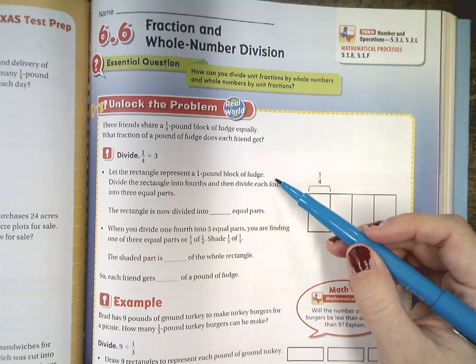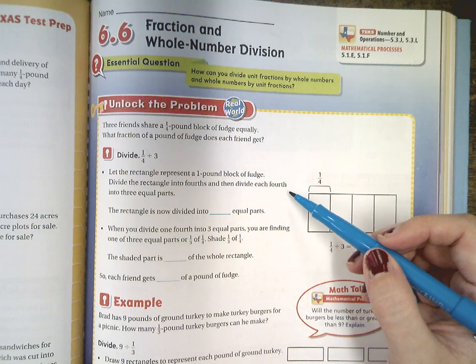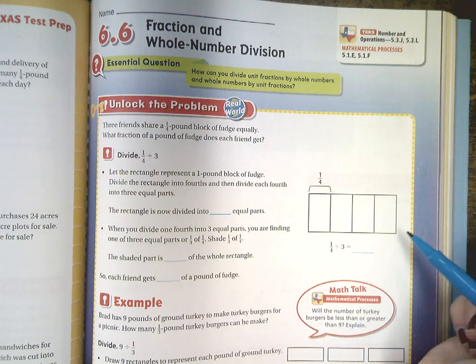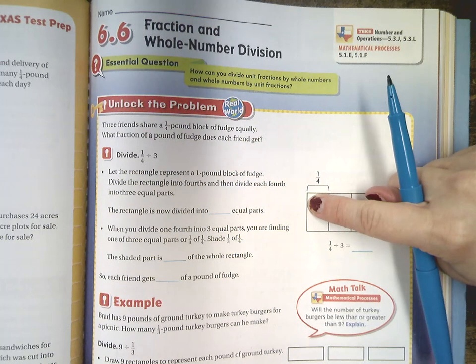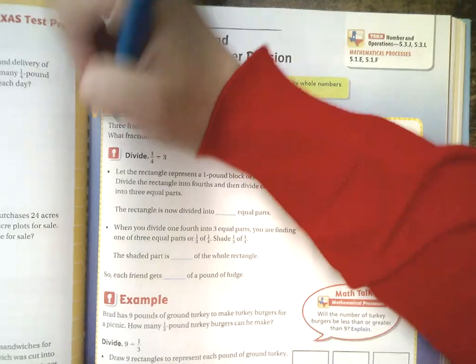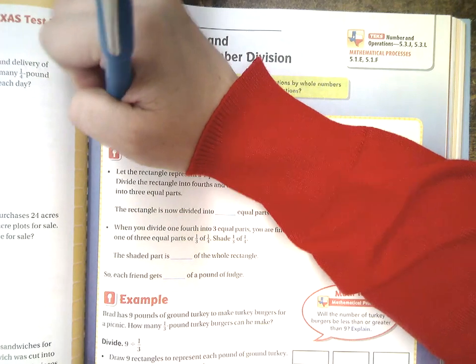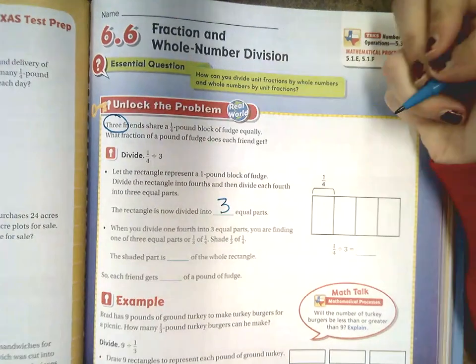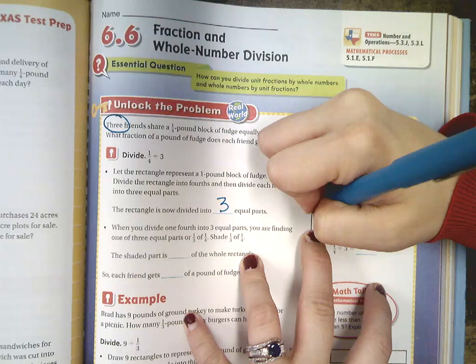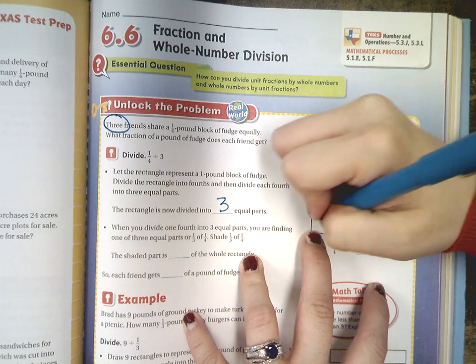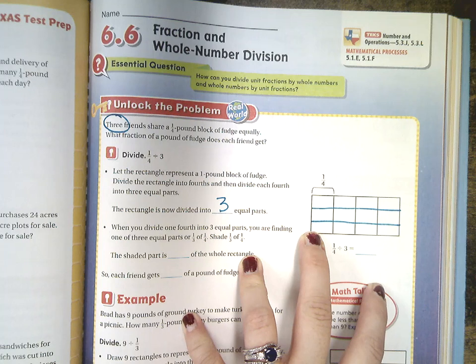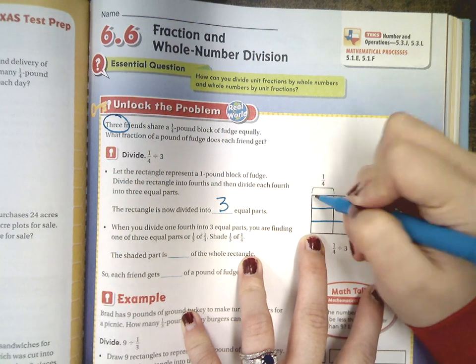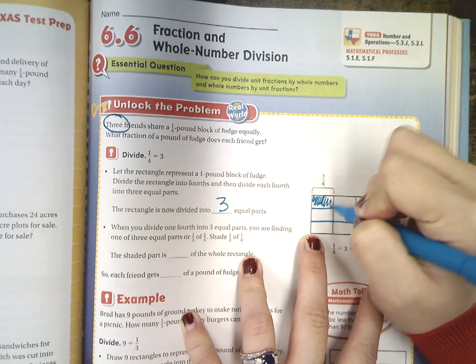So I need to separate this 1 pound. I already have the fourths, so I'm going to split this fourth into how many parts? How many people are there? 3. So I'm going to divide it into 3 equal parts. I'm going to split this right here into 3 parts. I'm doing it in the opposite direction from how it was already divided. So each friend gets one of these.